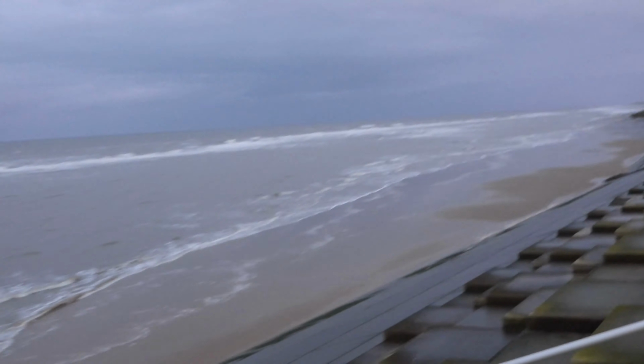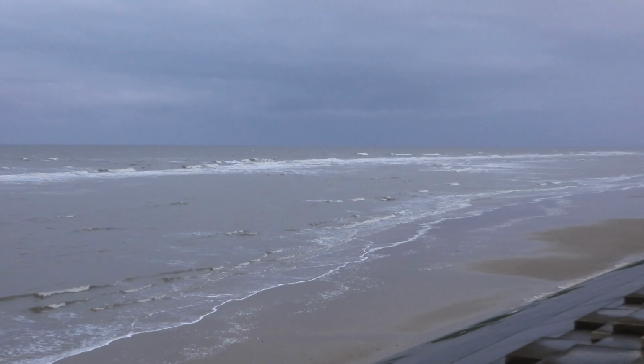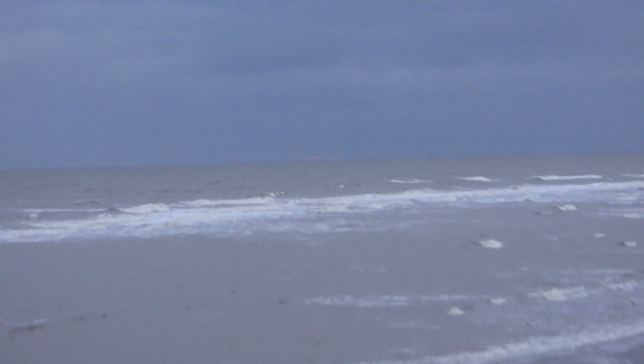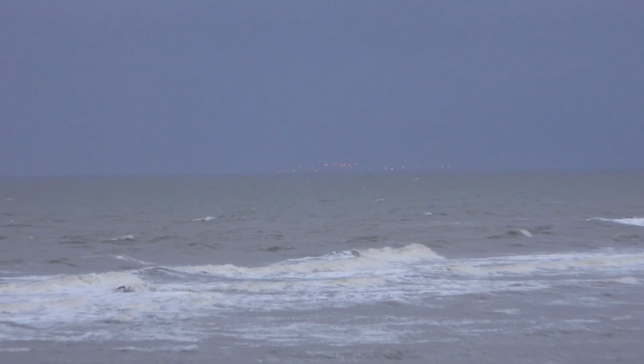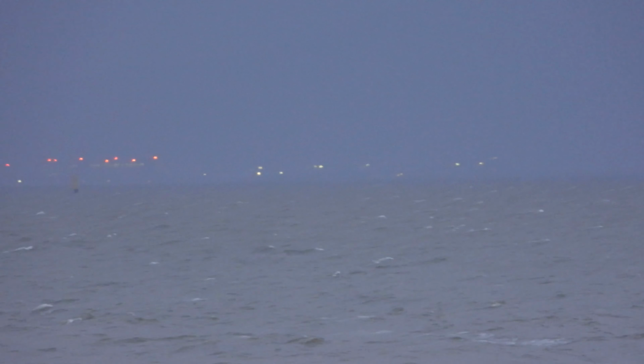Hello 97. And it isn't half murky over there, I tell you that, even though the camera's sort of much brighter. But you got a very good visual then of how those waves were able to hide things.